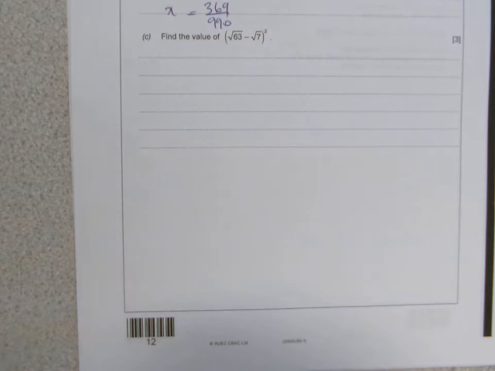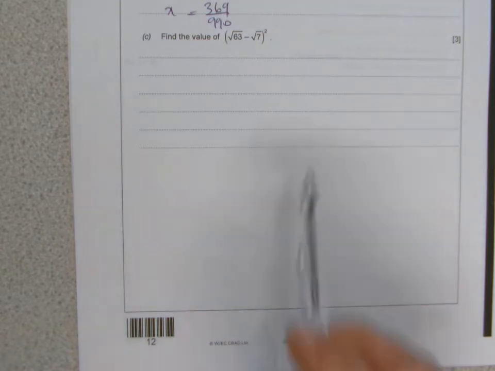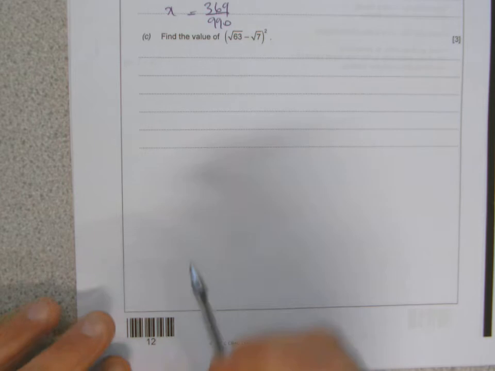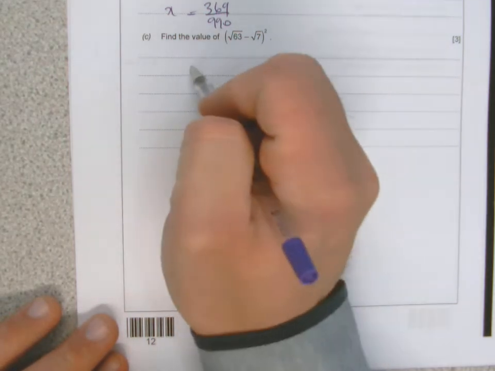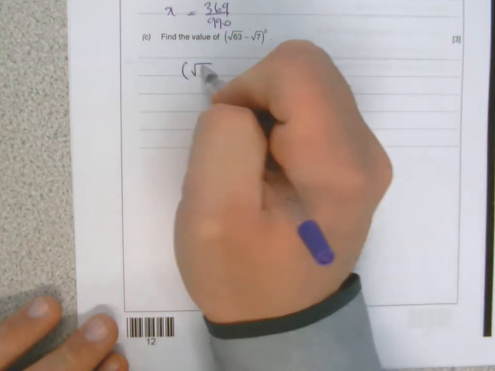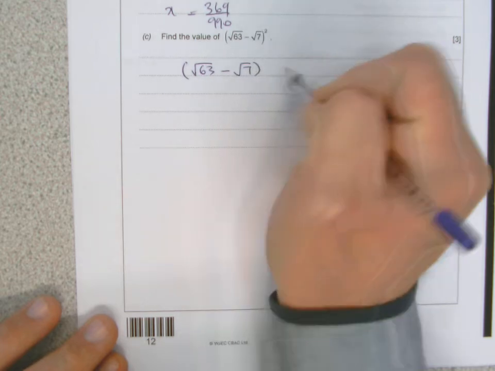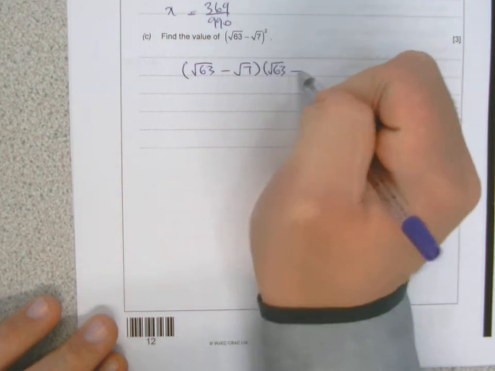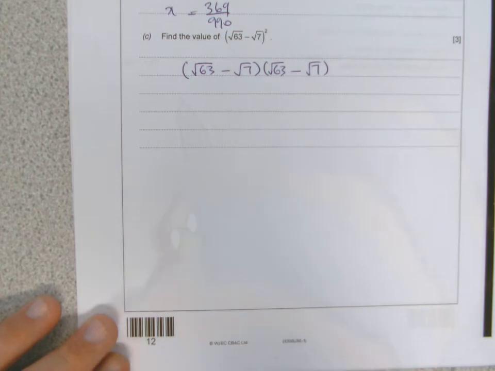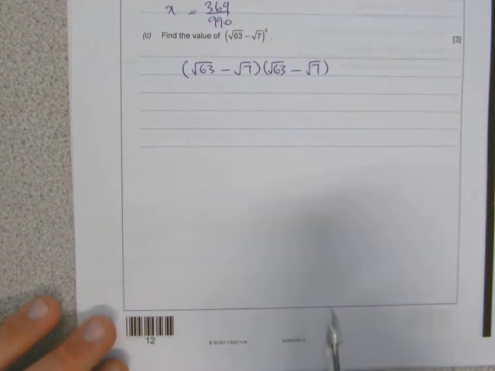Okay, part C, find the value of this here. Now, we've got a bracket squared, so we're squaring the bracket, which means you times the bracket by itself. Okay, so you need to write this out twice, because that's what we do when squaring. Bracket times by itself.